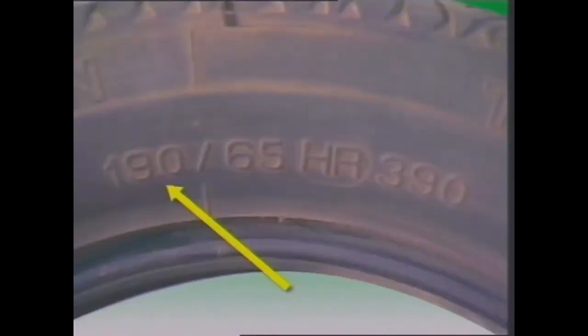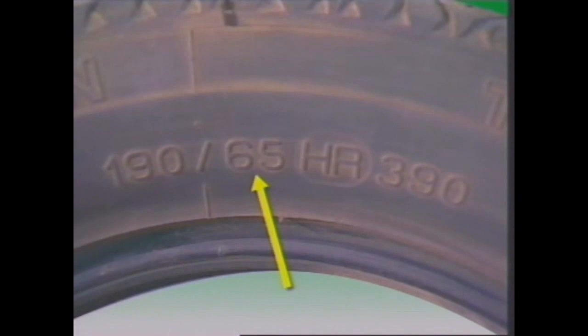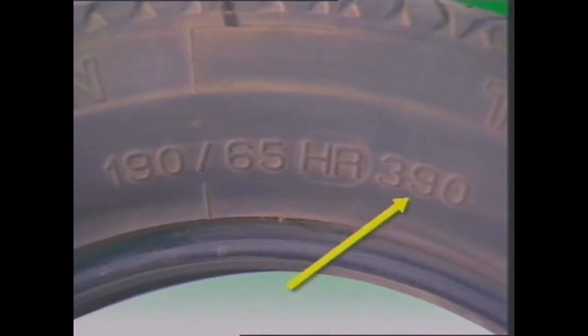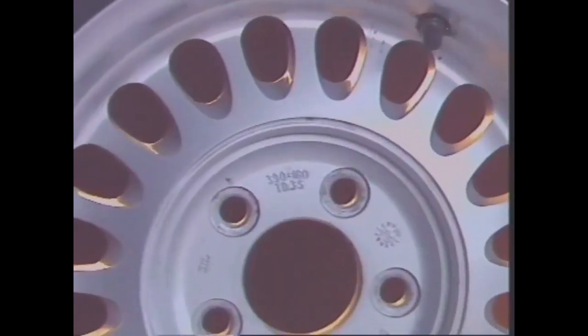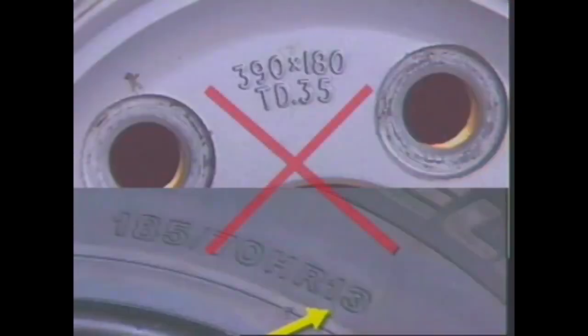Totally metric tyres are also manufactured. Here, 190 is the section width in millimeters. The aspect ratio is 65%. The speed rating is H for up to 210 kilometers per hour. R indicates radial ply construction. 390 indicates the tyre is suitable for fitting to a 390 millimeter diameter rim. Metric diameter rims cannot be fitted with inch diameter tyres, or vice versa.